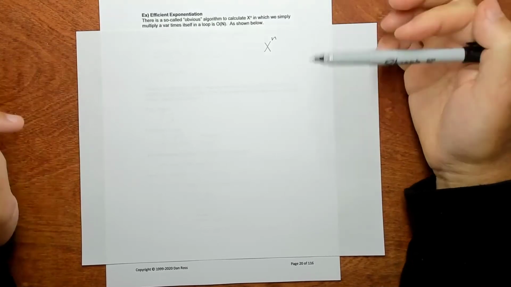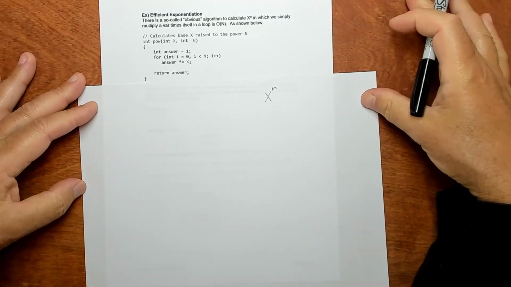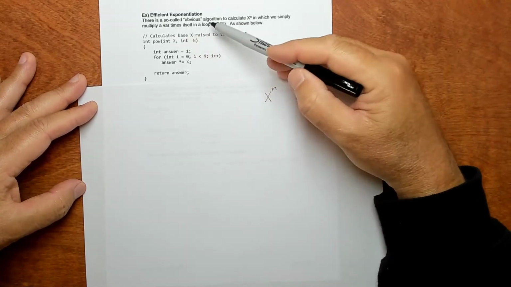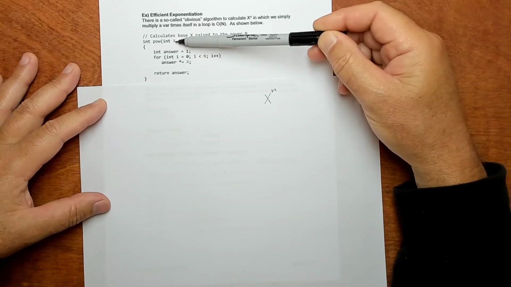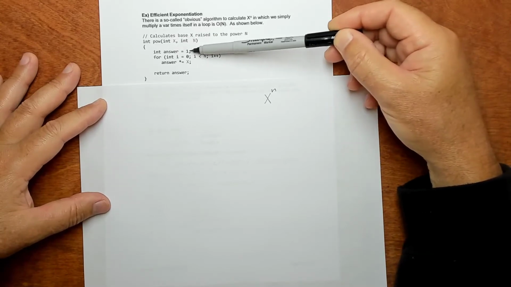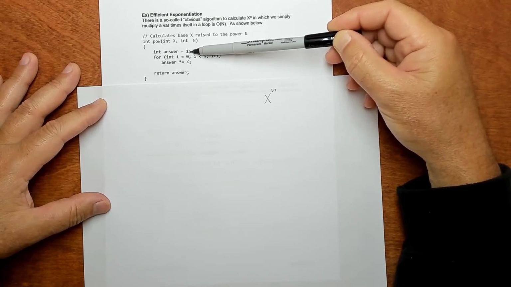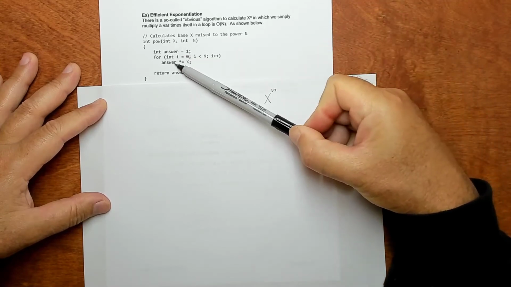The so-called obvious algorithm is a loop where you multiply some variable times itself. So I'm trying to calculate x to the n. Here's x, here's n. Start off with 1, because any number to the 0 power is 1. And then you just loop n times, multiplying that answer times x.